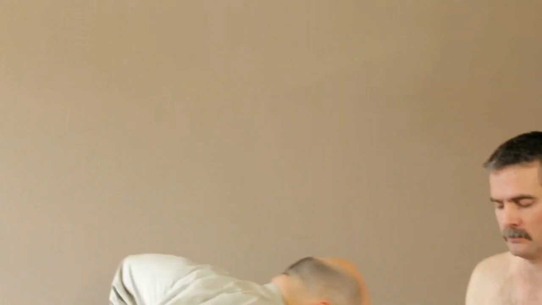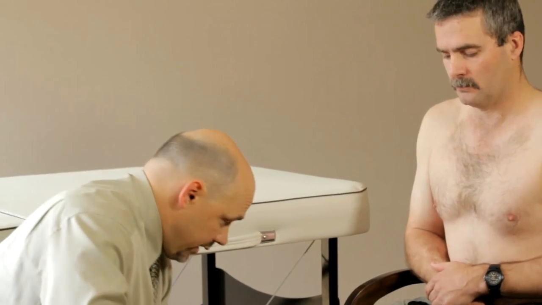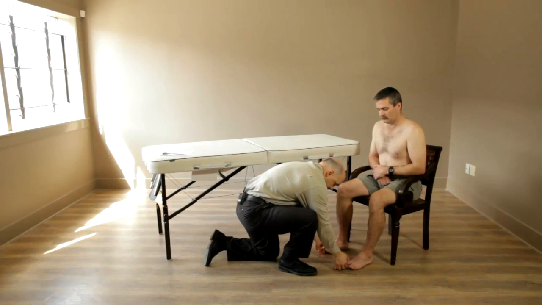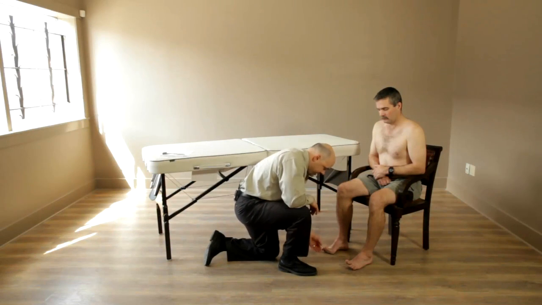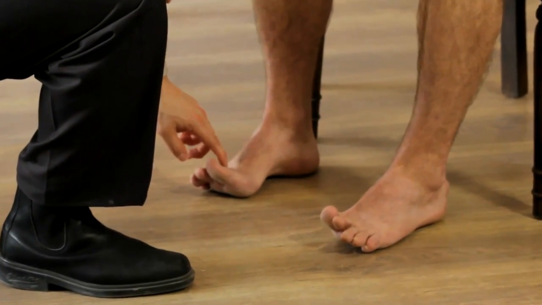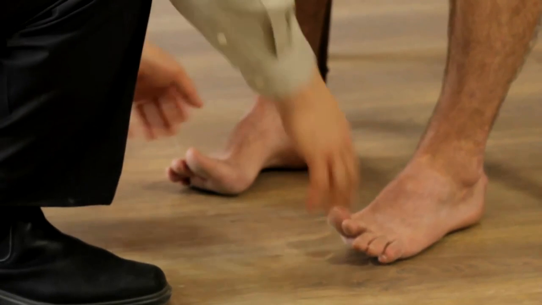The next part of the physical exam that we'll run through is the physical test done in sitting. The first one that we'll test is extensor hallucis longus, or big toe extension, which is an L5 innervated muscle. I'll have the patient have a seat with their feet on the floor, and I'll have them extend their toes.